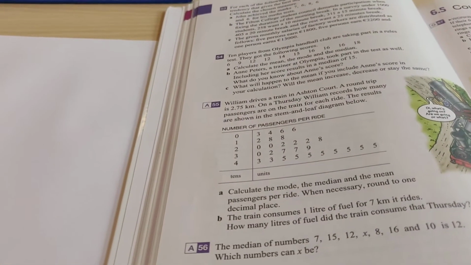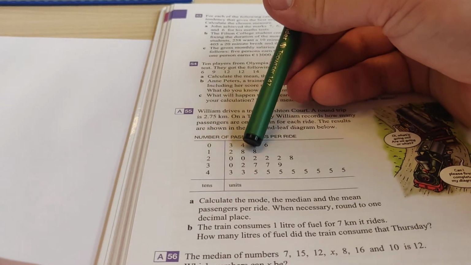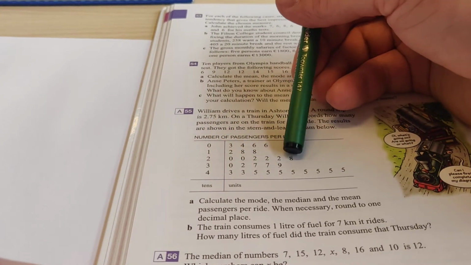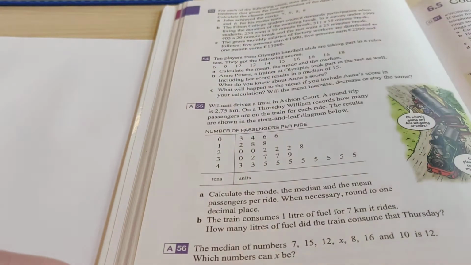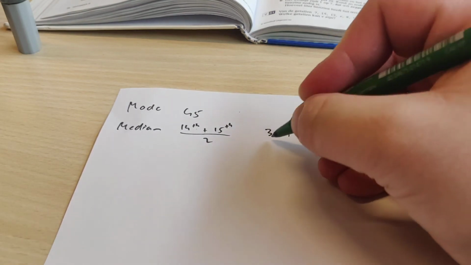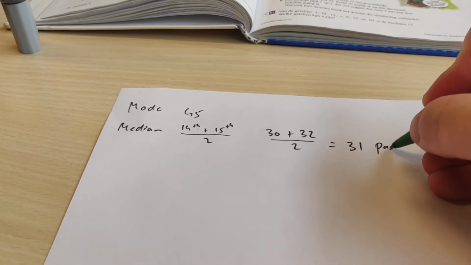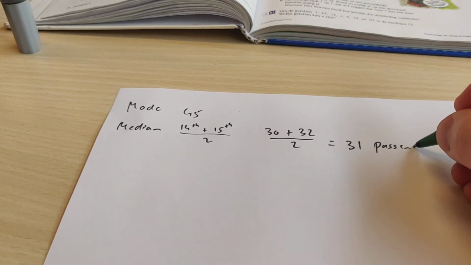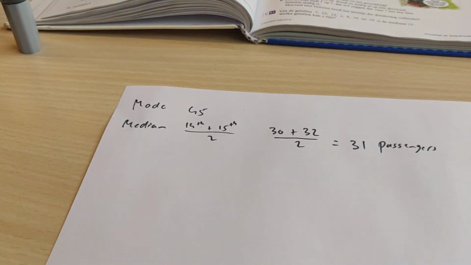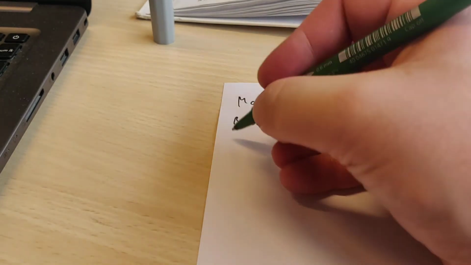So let's take a look where the 14th number is. Here we have 1, 2, 3, 4, 5, 6, 7, 8, 9, 10, 11, 12, 13, 14, and 15. So the 14th number is 30 passengers. The 15th number is 32 passengers. So that means that the median is 31 passengers. That means that 50% of all of the train rides had more than 31 passengers, and 50% had less than 31 passengers.